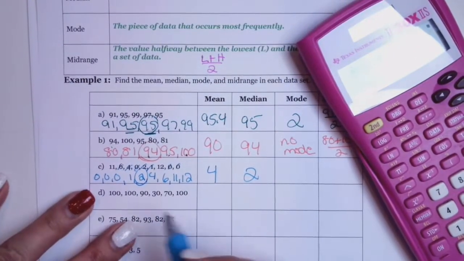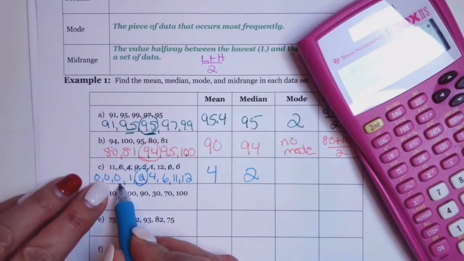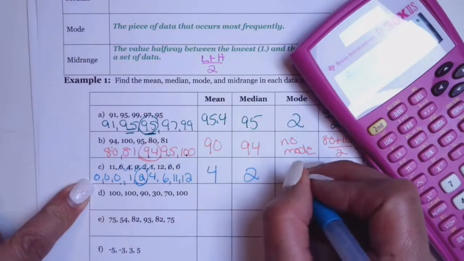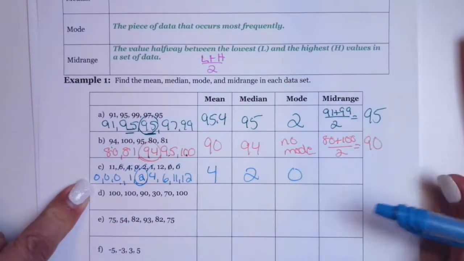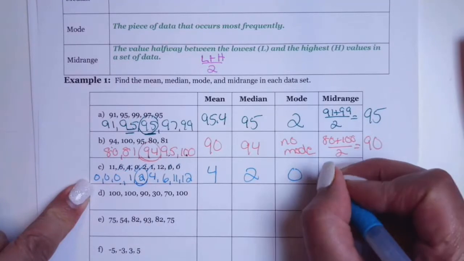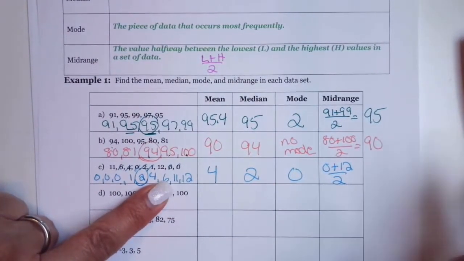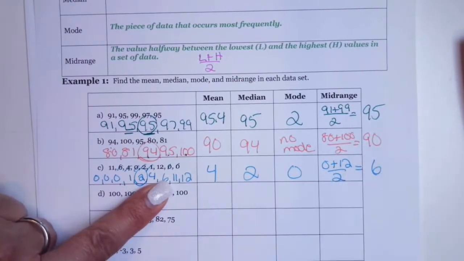Mode, well, over here, 0 is the one which is 3 times. All the others are ones. So 0 is the mode. And then the mid-range, 0 plus 12 divided by 2, which is 6.